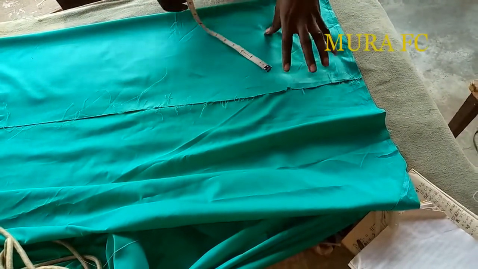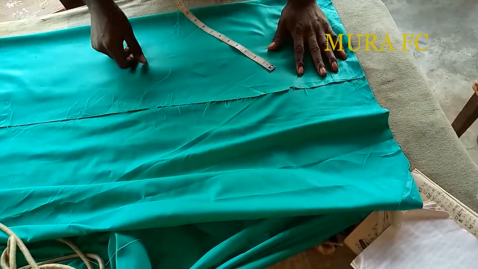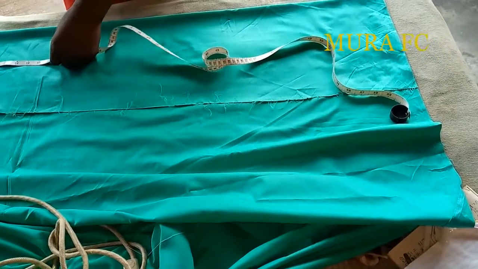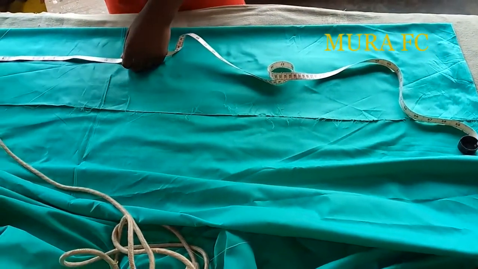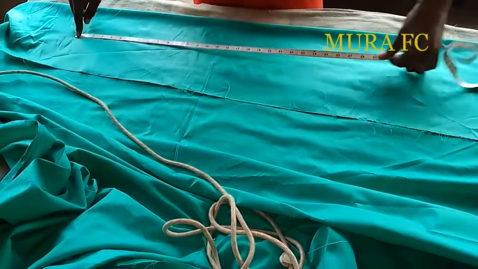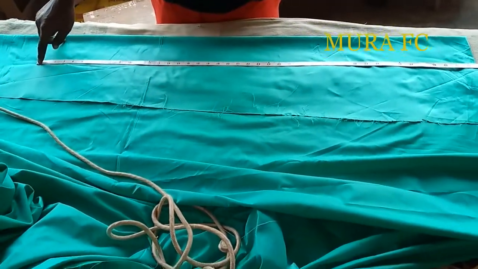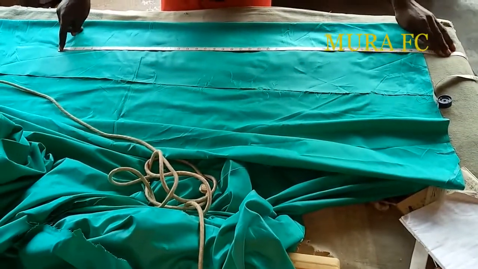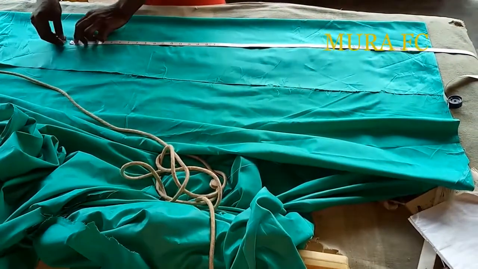It depends how wide, how big you want the flare to be. You can make it 26, that is 13 inches, or 24, that is 12 inches. It depends on the person. For mine, 26, which is 13, would be my measurement.